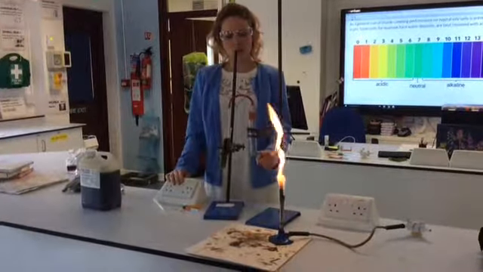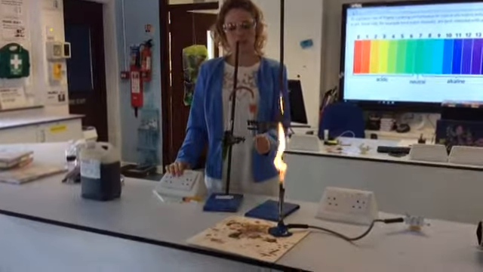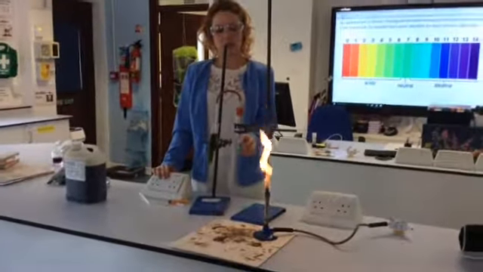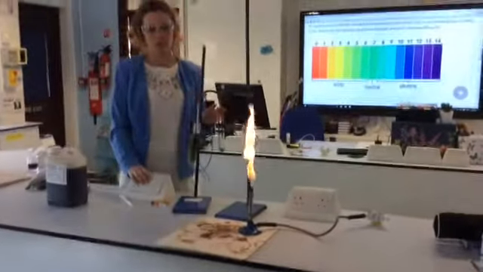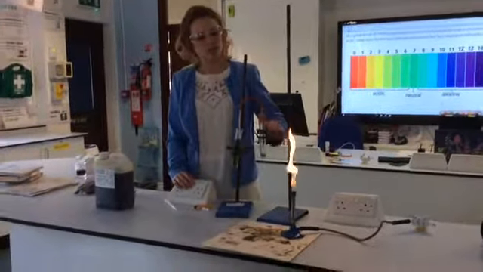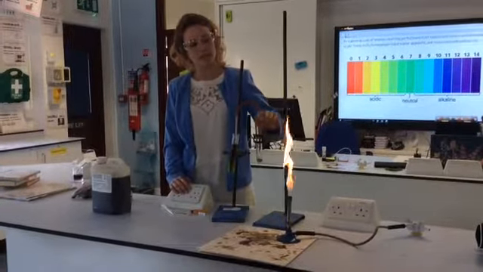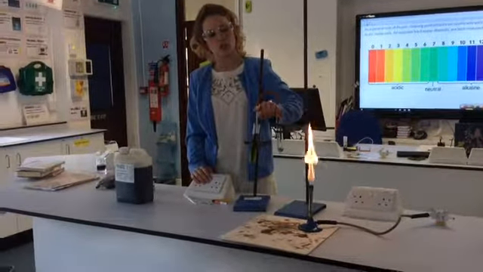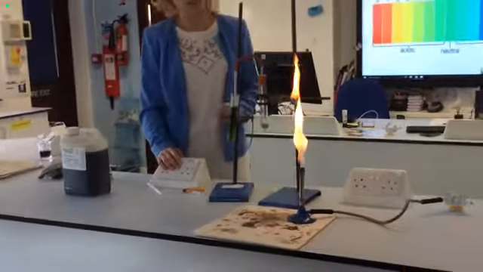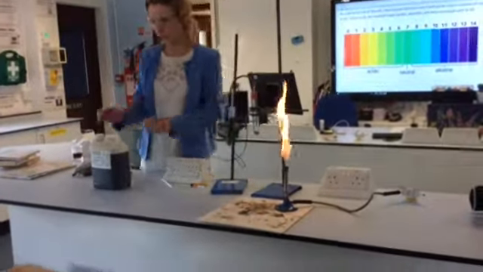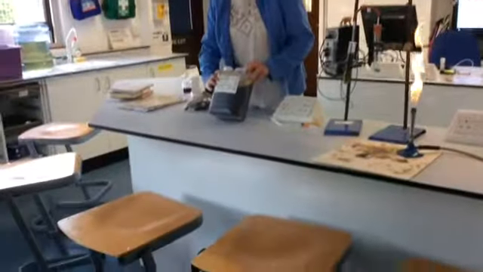Okay, so we have our copper carbonate at the bottom of this boiling tube, but really we don't care about the copper carbonate. What we want is the carbon dioxide. That's our non-metal oxide. And it's going to obviously form as a gas, and it's going to come up through this delivery tube and into this boiling tube here. Now this boiling tube here has got water in, and it's also got some universal indicator.